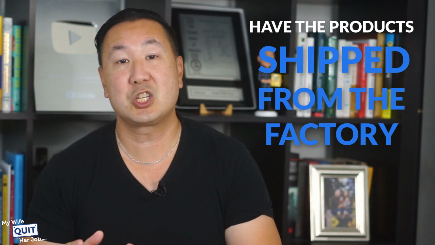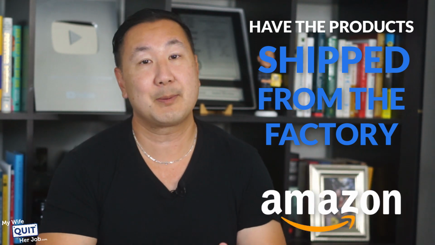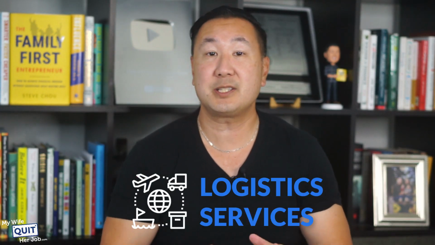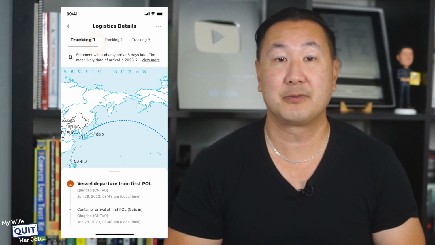Now, the final step of the process is to have the products shipped from the factory to your warehouse, Amazon, or wherever you need the products to go. Now, I wasn't aware of this feature, but Alibaba now offers logistics services. Now, I can't attest to the quality of these services since I've never used them before, but what I loved about the app is that you can now track your sea shipments directly within the app itself. It's almost like UPS or FedEx tracking.